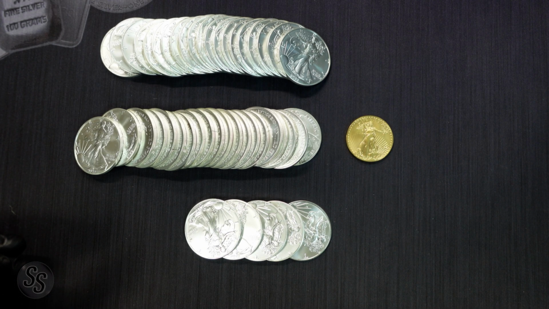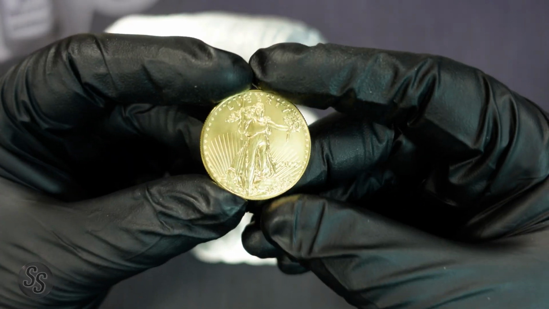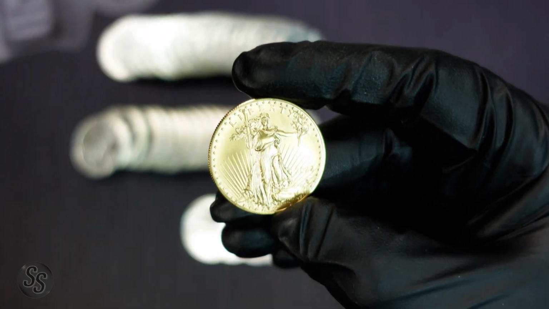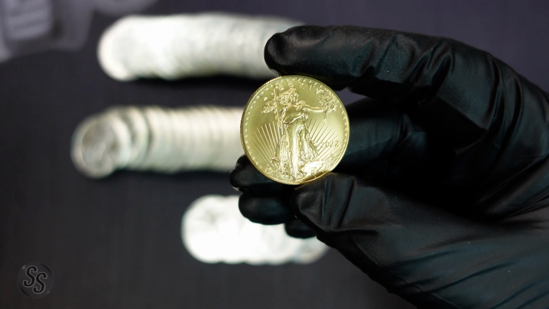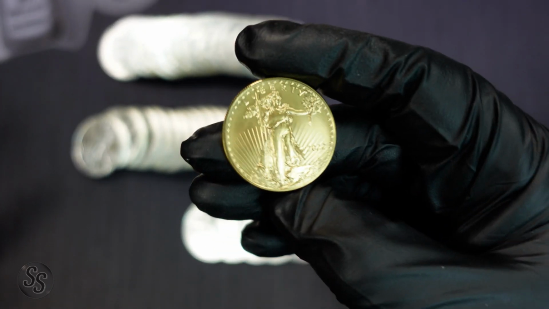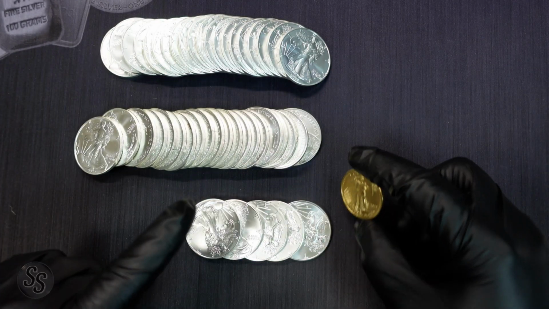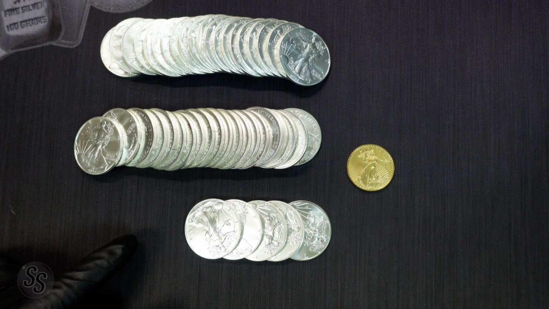All right, so let's do the last thing we said we'd do. We're going to call a coin shop. This is not a coin shop call video, but I would love to get just one shop on the phone, one that's given me good numbers in the past when I've called them before, see what they would pay me for my 1 ounce Gold Eagle and what they would sell me 1 ounce Silver Eagles for, and then we can do the math and see how many Silver Eagles we could go buy if we were to go sell them a 1 ounce Gold Eagle. Let's get them on the phone.